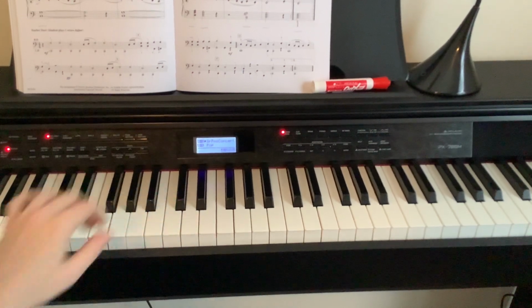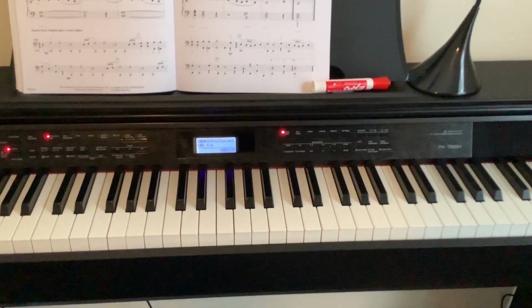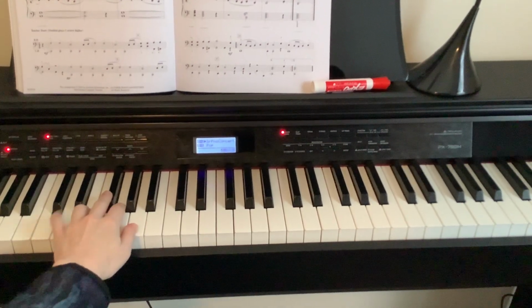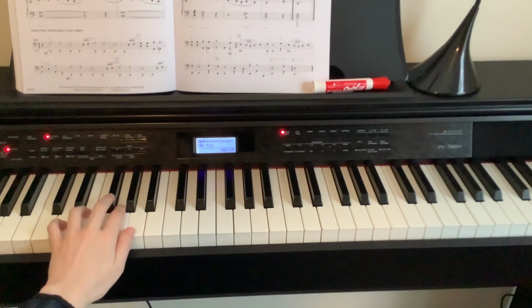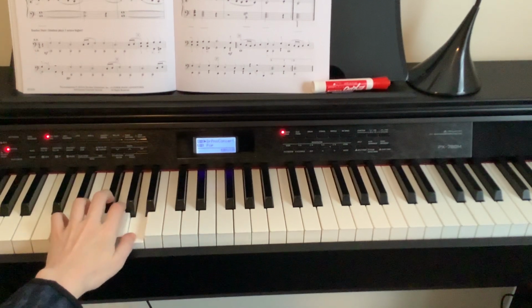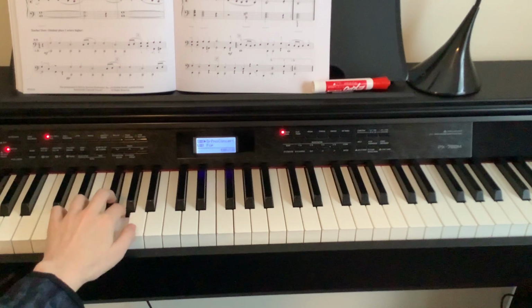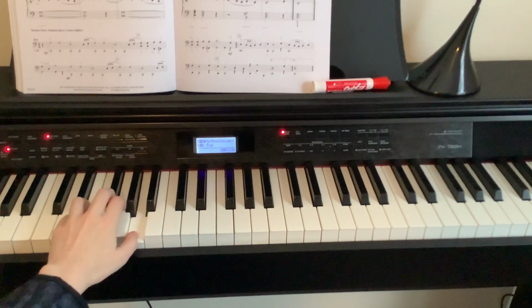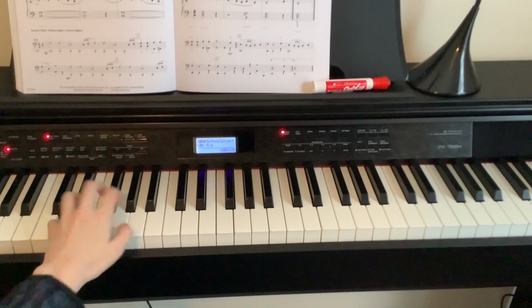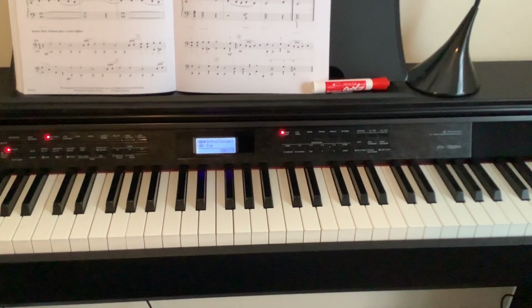Okay, so there is our initial tune of the melody. Now it says to move from G position to D position. Can you see my D? Yes, you can. Okay. And we have successfully transposed our tune.